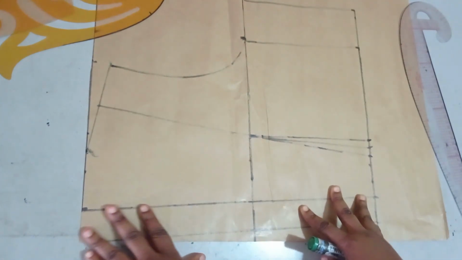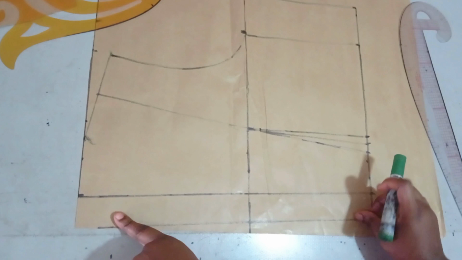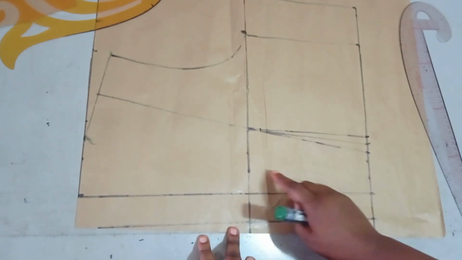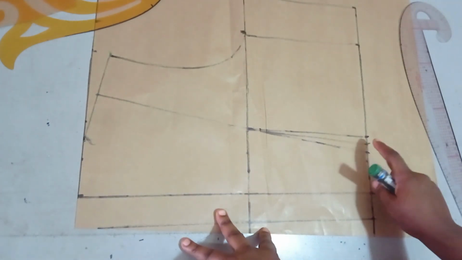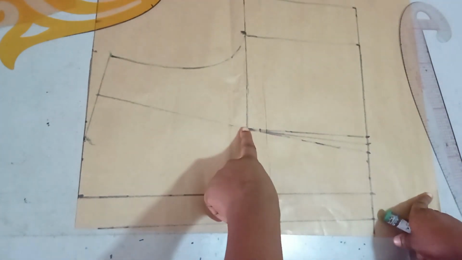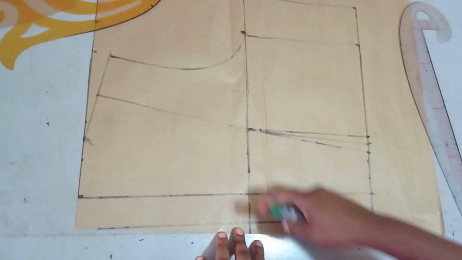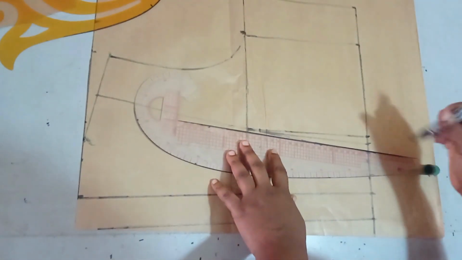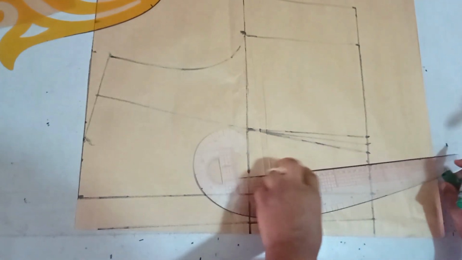So the back is simple. You just need to take a zipper allowance like this, and just like we did for the front, I took my bust band measurement and I took it up to the shoulder. So on the waistline, I took half inch for my dart, and I connected it to my chest line. There is no dart on the shoulder, and then I took my measurement and then connected. So it's very simple to make the back, as you can see.